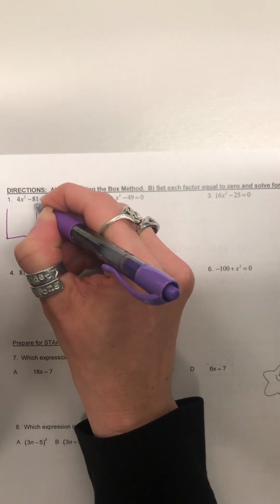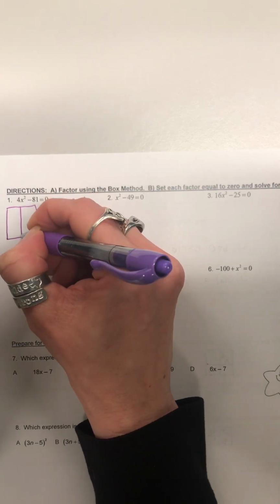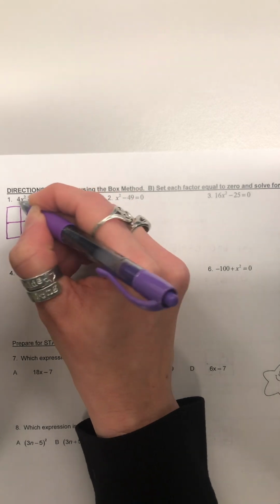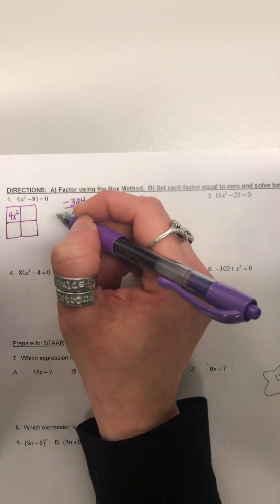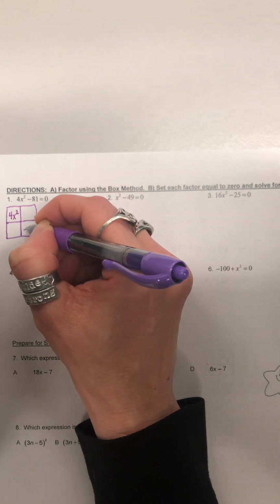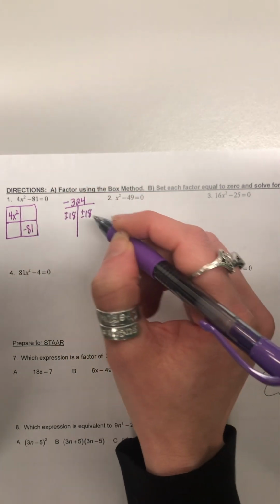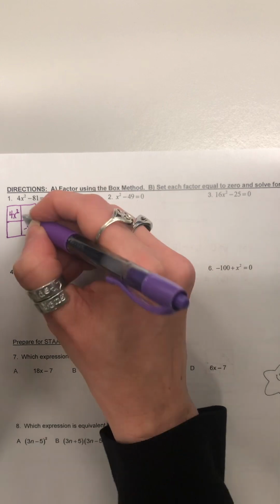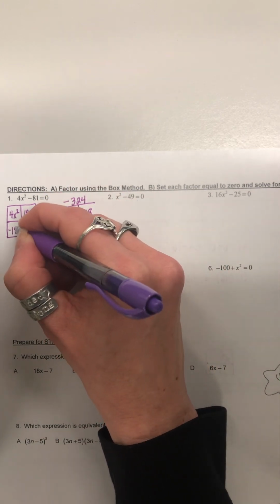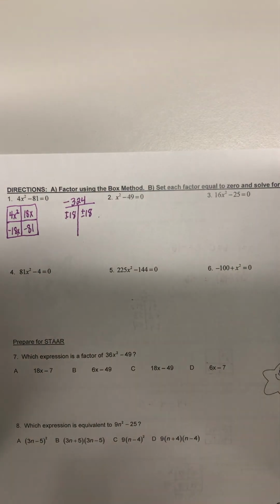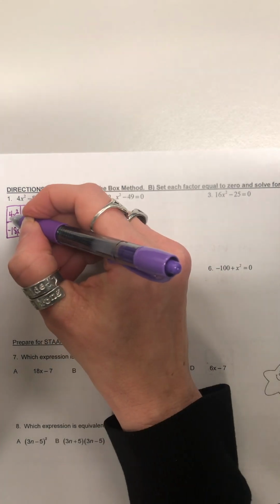So I'm going to draw the square, split it into 4 parts. First term goes in the first square. -81, the last term, goes in the last square. I'm going to put a positive 18x here and a negative 18x here. And I'm going to factor out the greatest common factor from each row and column.